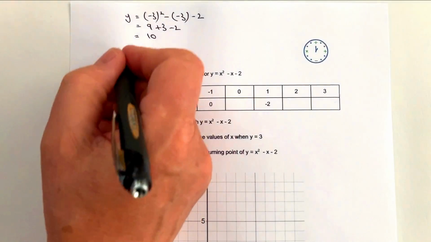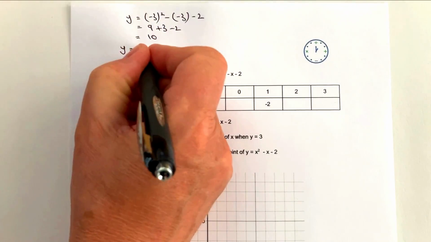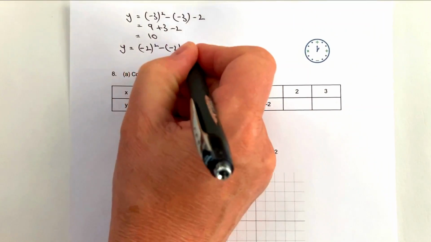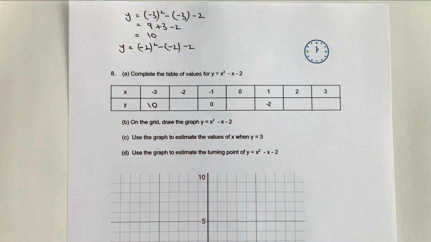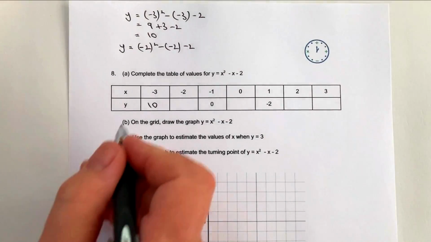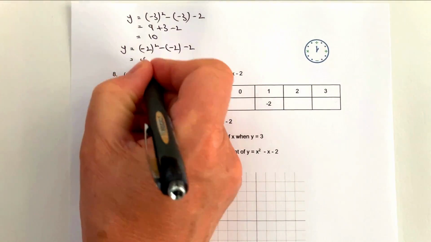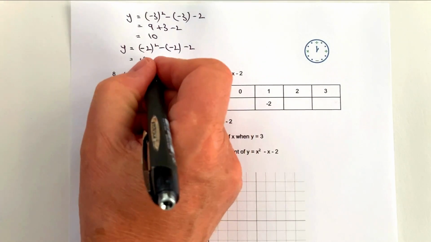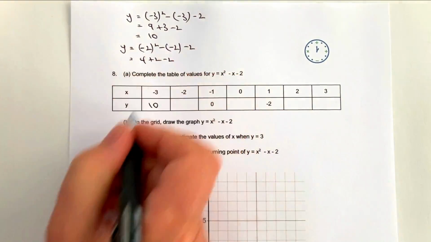So if we look at when X equals minus 2, we've got minus 2 squared, minus minus 2, minus 2. I appreciate there's an awful lot of brackets and minuses floating around, but it is better to keep these separate if you can. So minus 2 squared is going to be 4, because a minus times a minus is a plus. 4 minus minus is plus 2, minus 2.